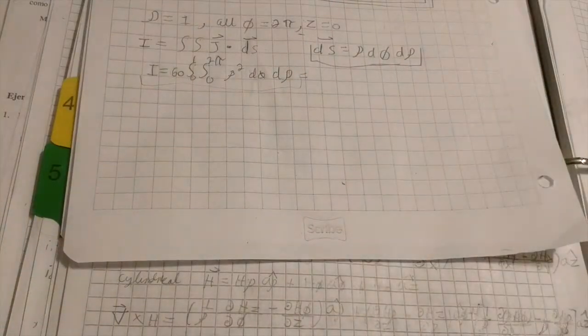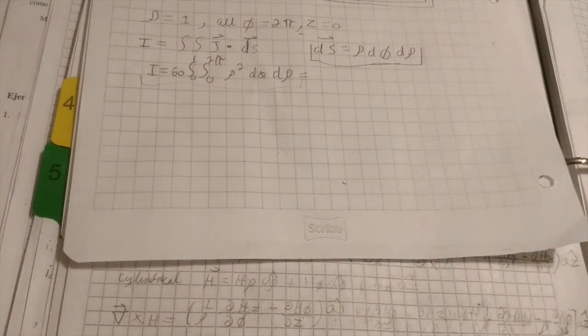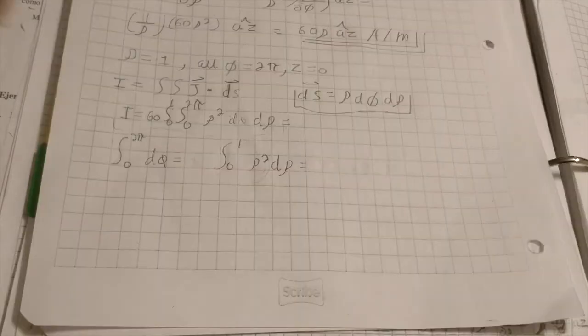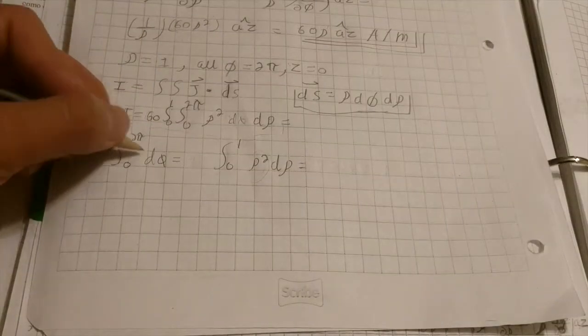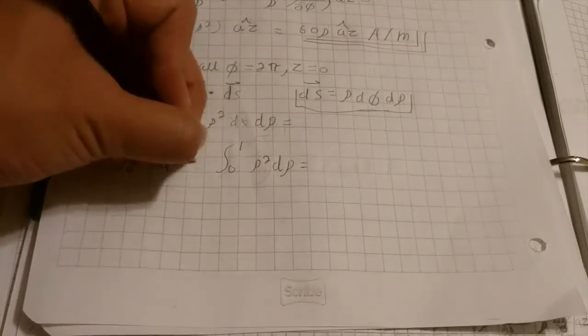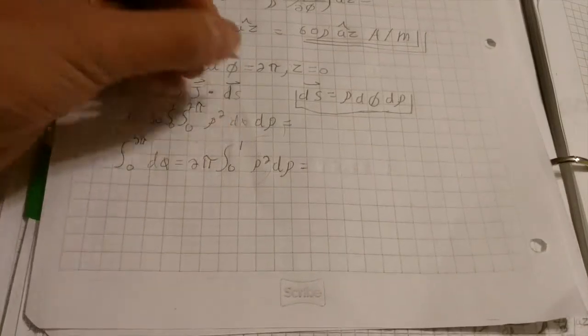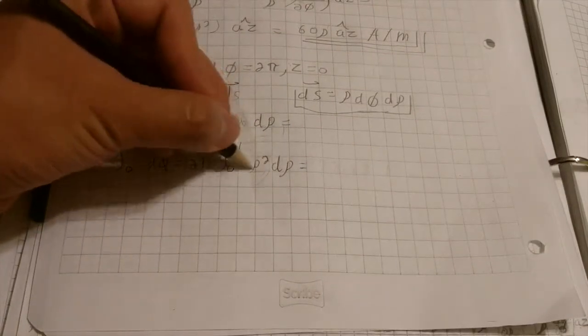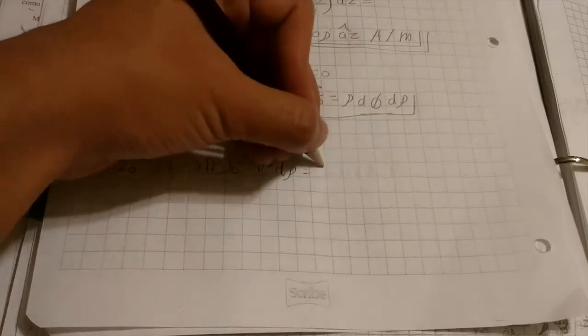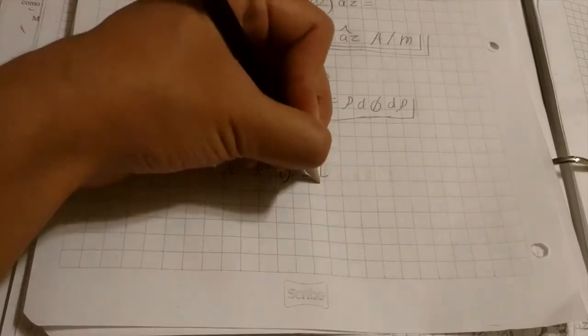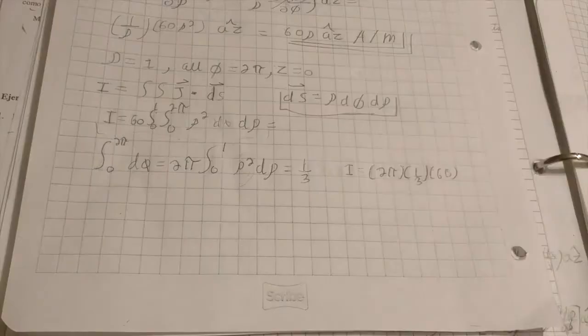And now we are going to integrate the two variables. The integral of this variable is going to be 2 pi, and the integral of this variable is going to be 1 divided by 3.